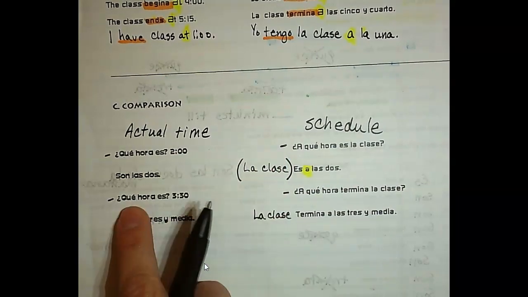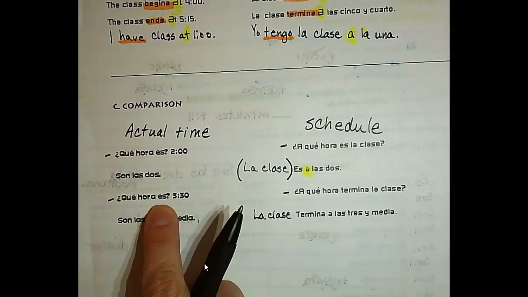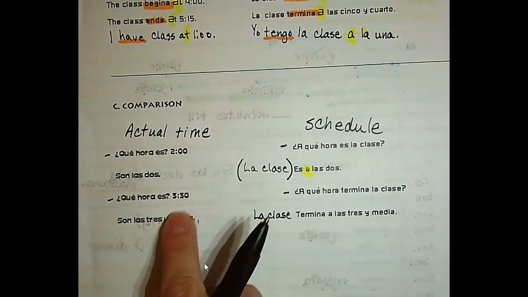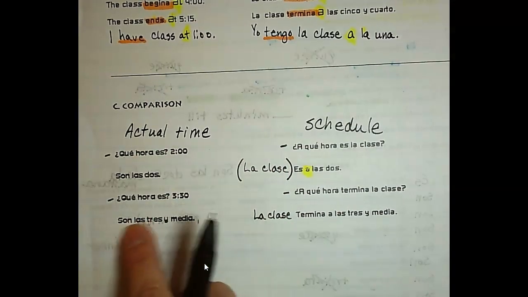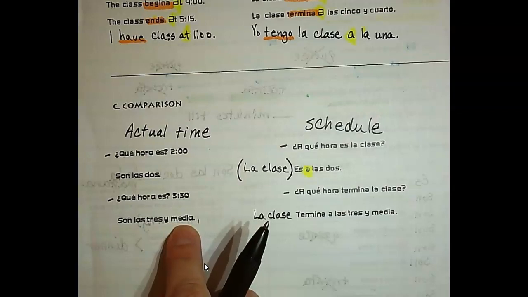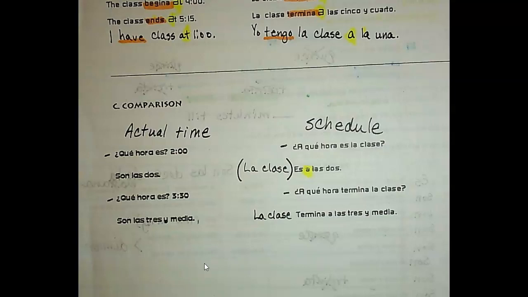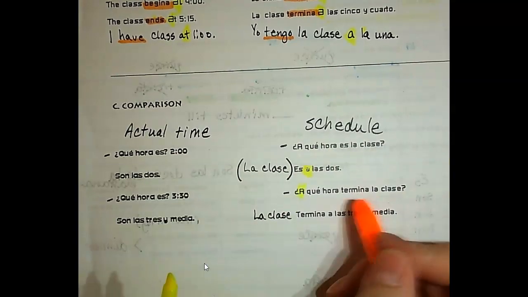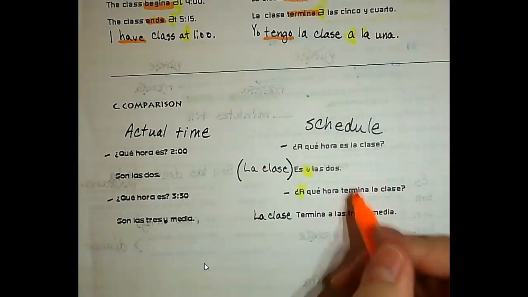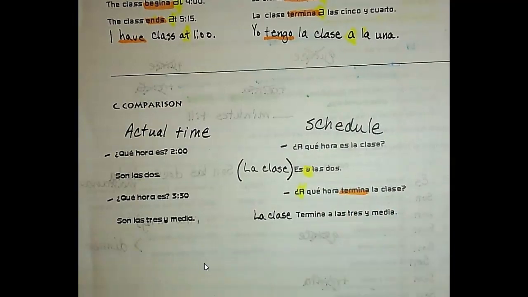So here's another question. ¿Qué hora es? We're asking for the actual time again, so we would say it's 3:30. Son las 3:30. But once again, if I'm asking about a schedule, ¿A qué hora? I'm changing the verb. ¿A qué hora termina la clase? Now what am I asking? At what time does the class end?